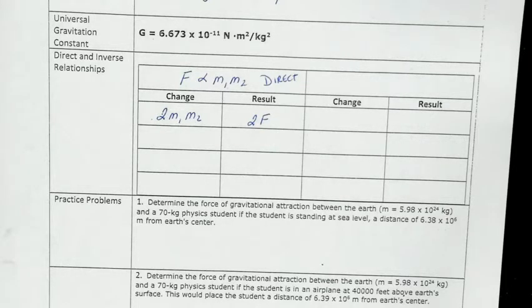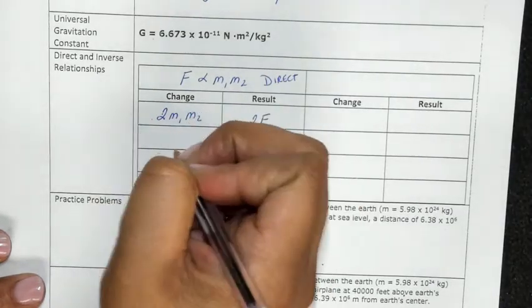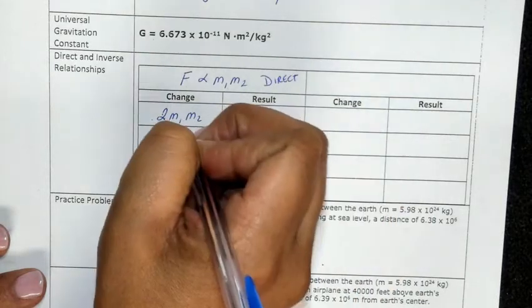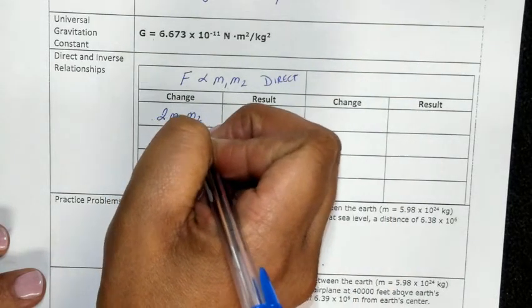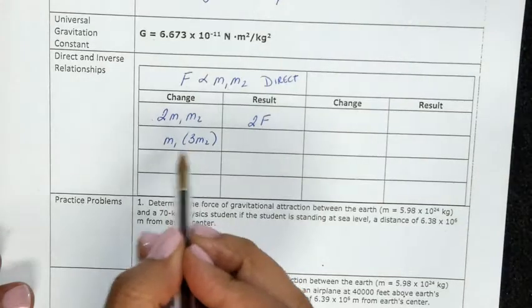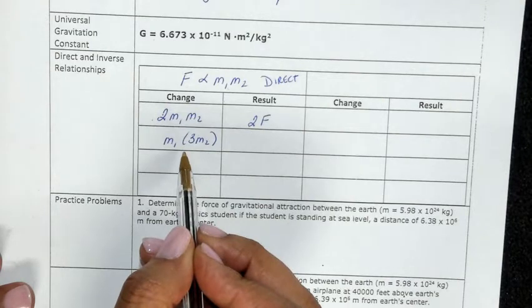Okay, what if I triple the second mass? The way I do this is I just plug in: M1 is going to be the same, but I'm going to triple my second mass. What is that going to do? It will triple the force, right? Because you're multiplying the side. It doesn't matter where you put it. You're still multiplying the side by 3.